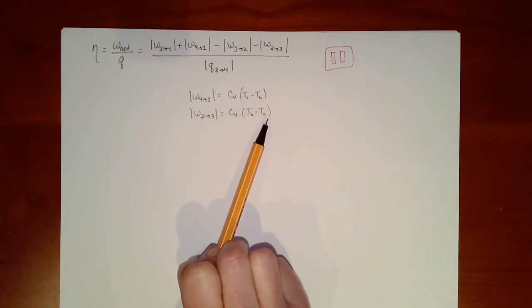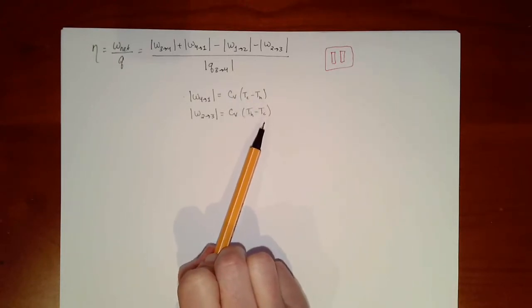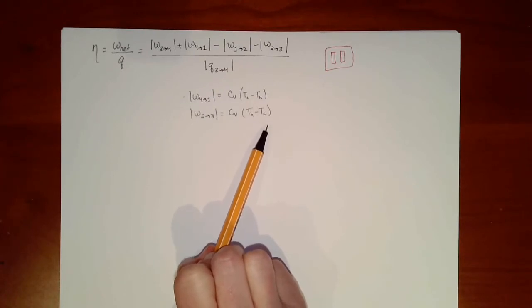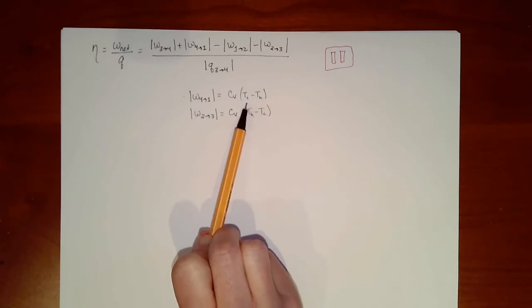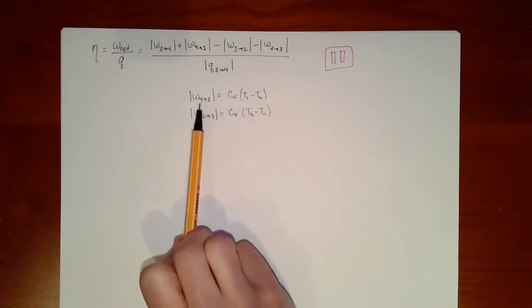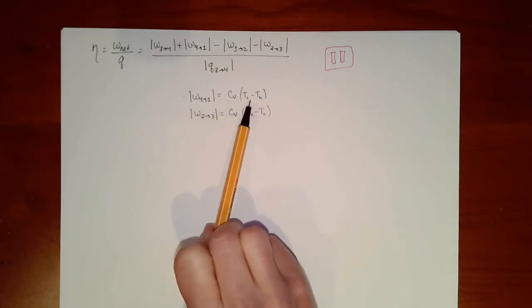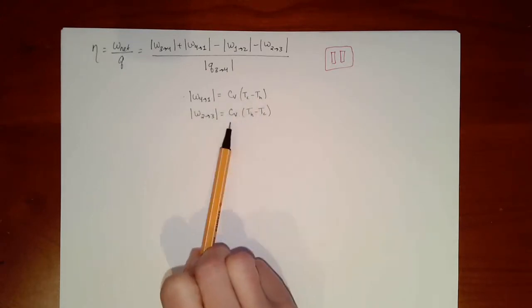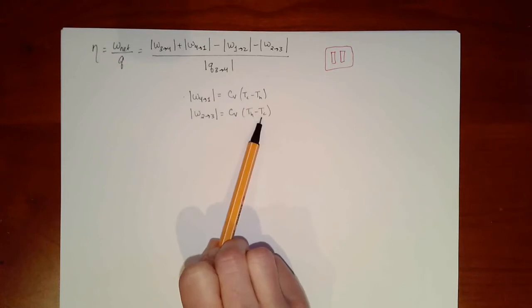We have a cold temperature and a hot temperature. And so the simplifications I make in the equation are easier to see if I just denote the 2 temperatures in terms of whether they're the cold side or the hot side. But this equation would be CV (T1 minus T4) and CV (T3 minus T2).